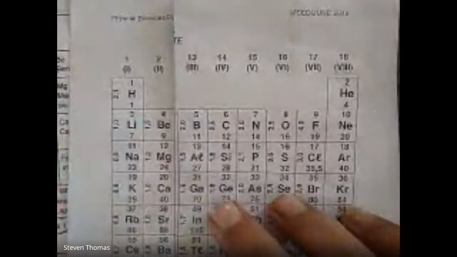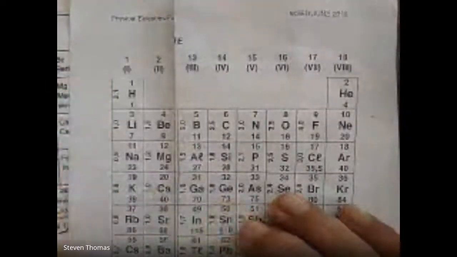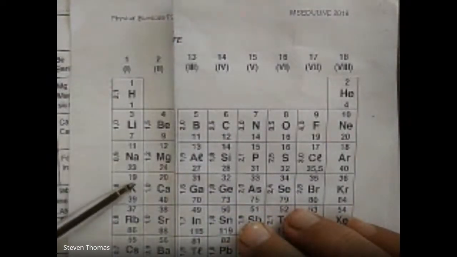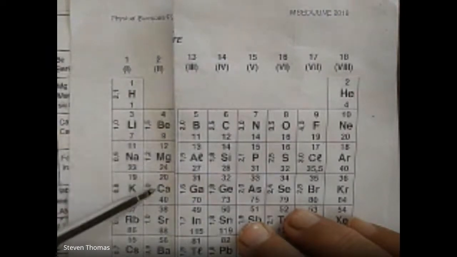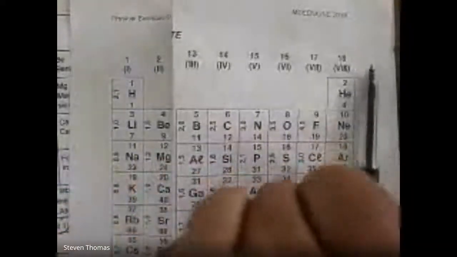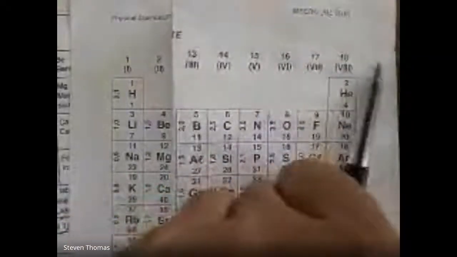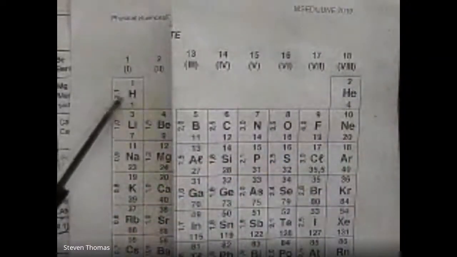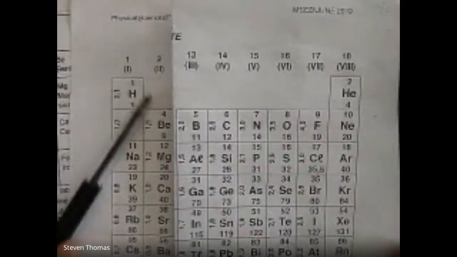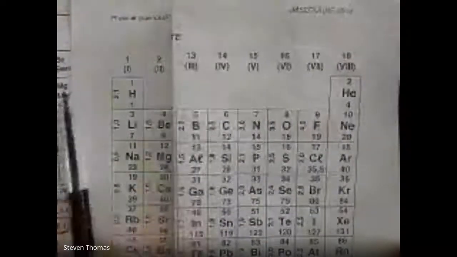So these elements on the left of the periodic table, are they metals or non-metals? Well, lithium, sodium, potassium, rubidium, etc., cesium, francium, beryllium, magnesium, calcium, all of these on the left are metals. All those on the right are non-metals, and those on the right tend to be gases as well. Hydrogen's a little bit of an exception. It's not a metal.